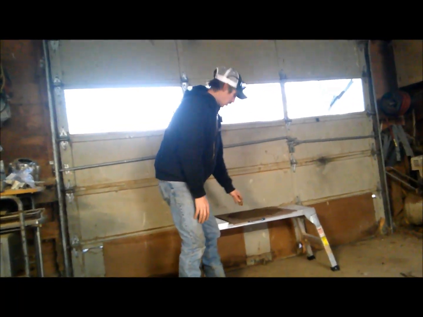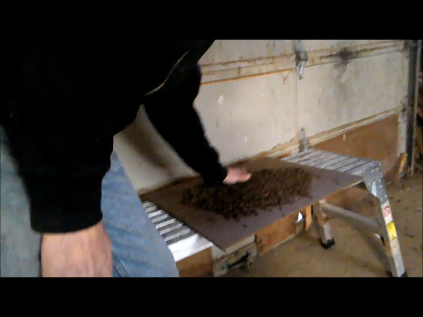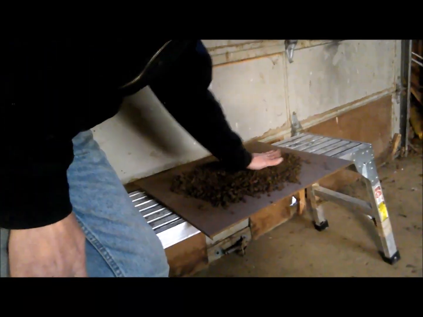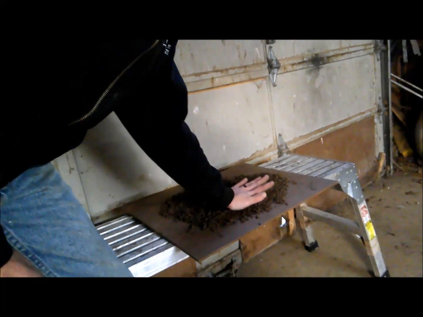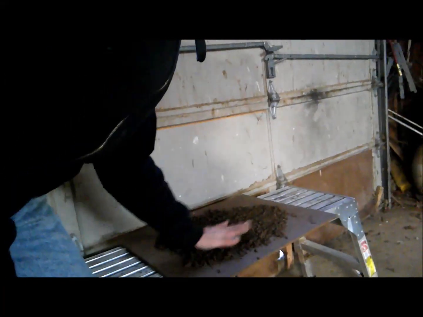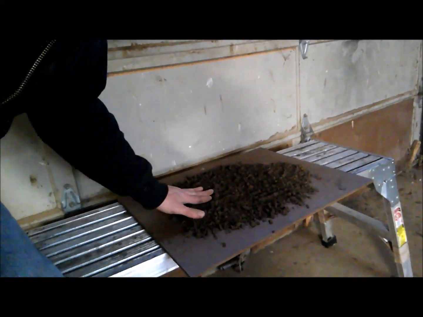Drying, you'll want to push down on it. As it's drying, you'll want to kind of push down on the clumps and just kind of break them up a little bit. Just keep it spread out to where everything dries evenly. All them big clumps that we had are now gone.